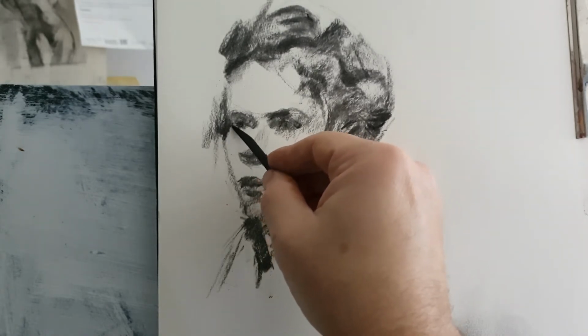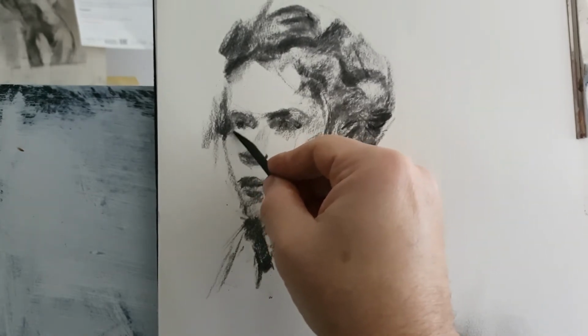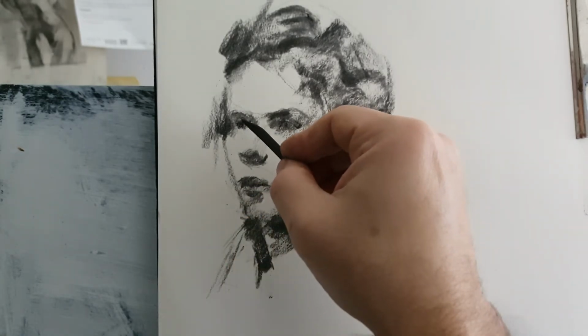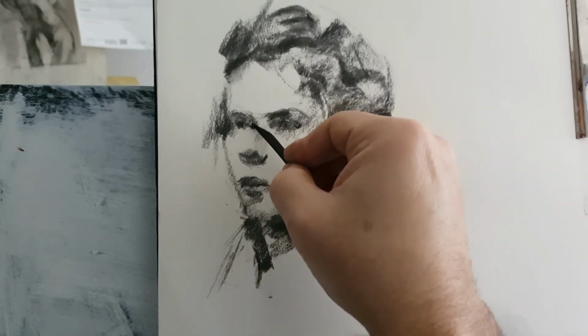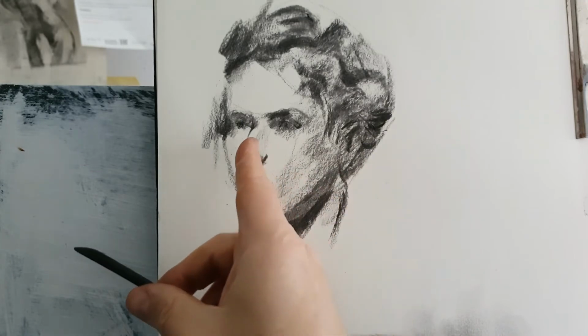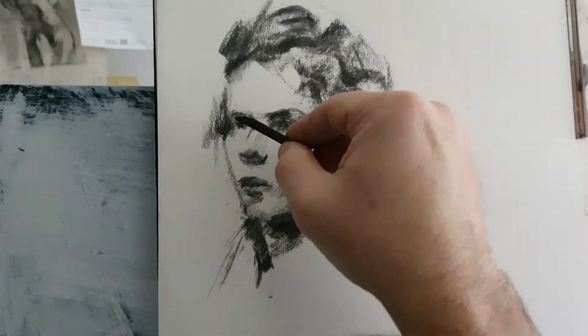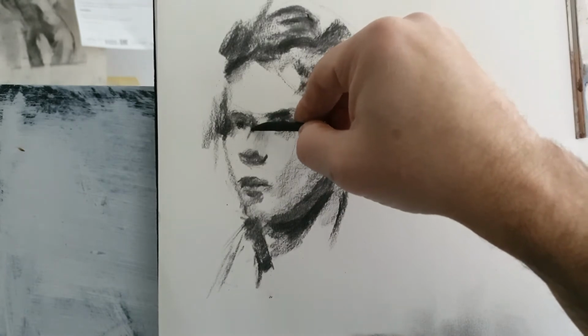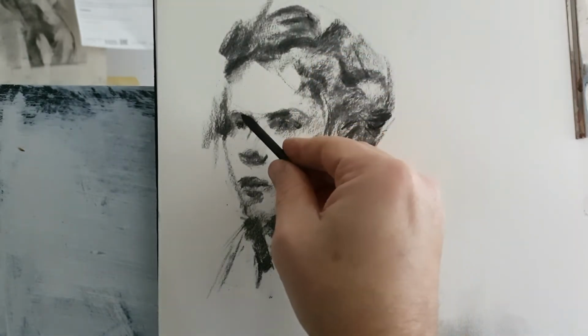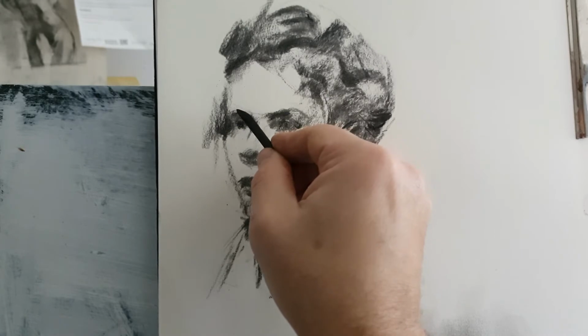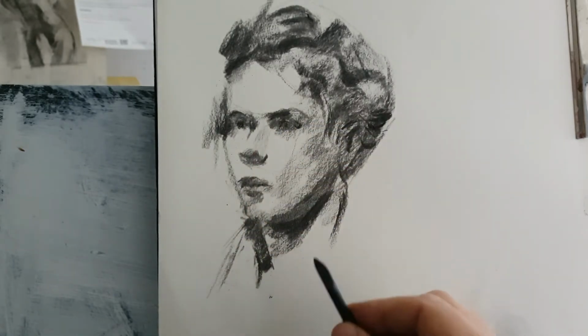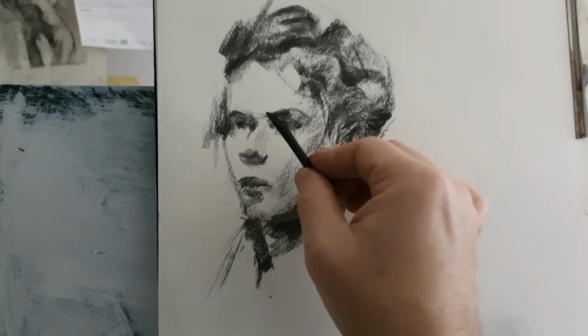Have half tone, maybe a bit darker than I intended to, but yes, we can get it back. Then highlight. I mean the eyebrow again.